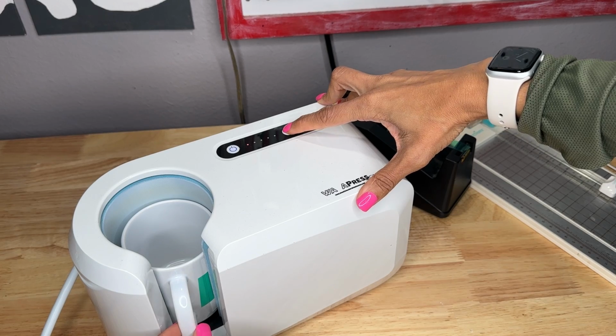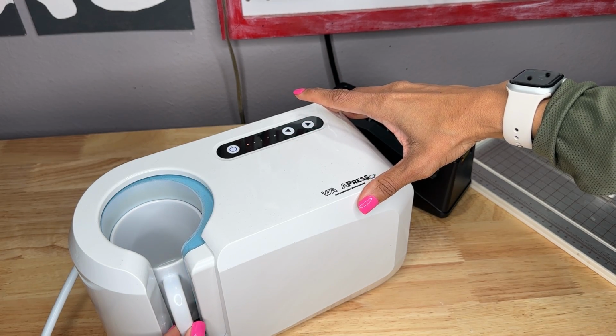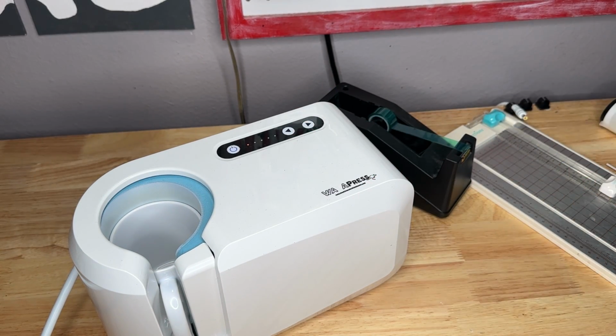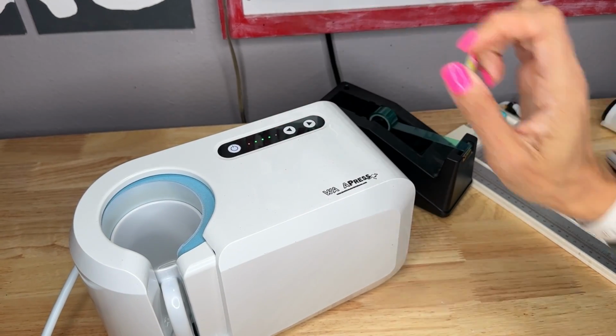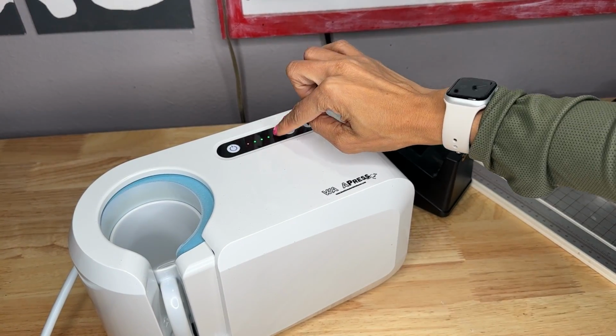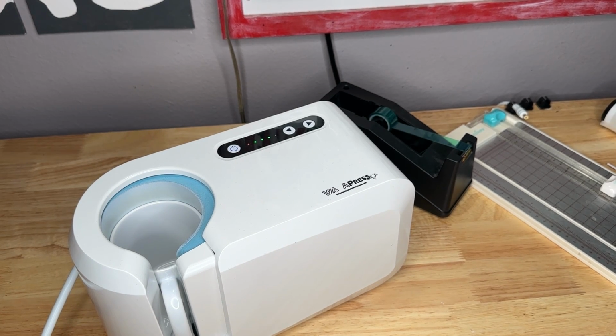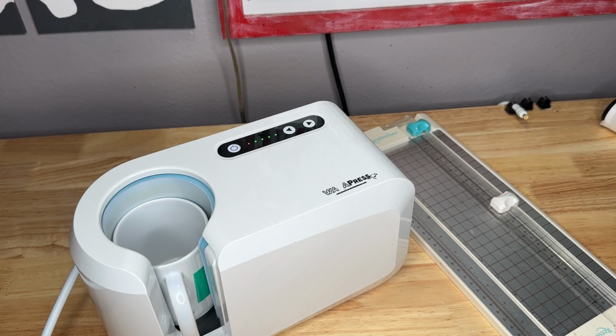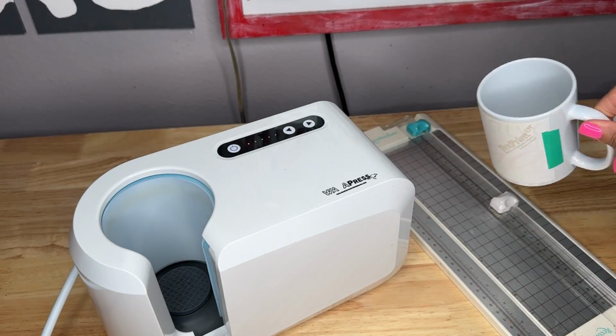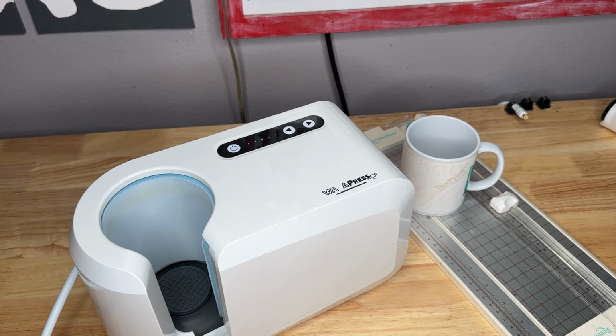Push this left arrow. And then we wait until it opens up. Okay, we're waiting for all of these green lights to turn green. So we've got one more, and then the mug will be finished. All right, opening up. We're just going to set it right here so it can cool for a little bit, and then we will do the reveal.